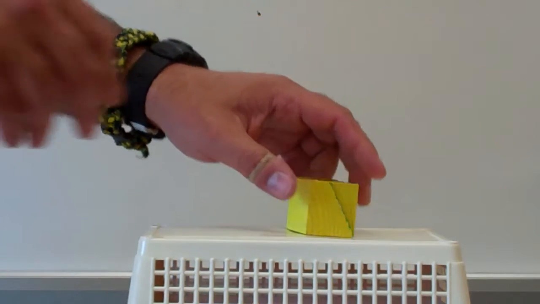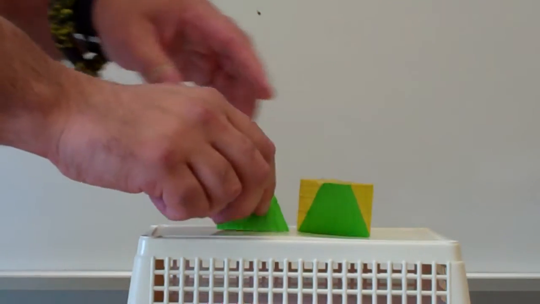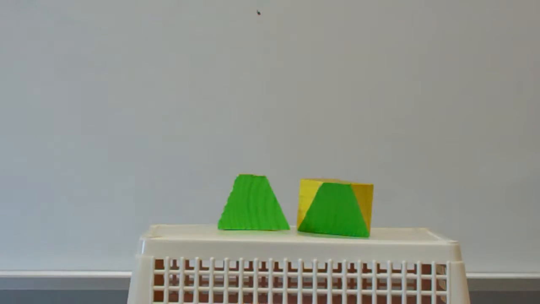Now there's a few other different kinds of cuts that we're going to look at. This one involves catching four sides of the cube, but in this case we end up with uneven sides and we end up with a trapezoid.